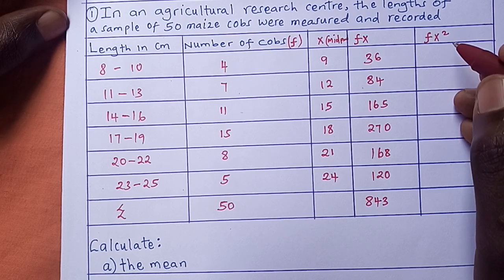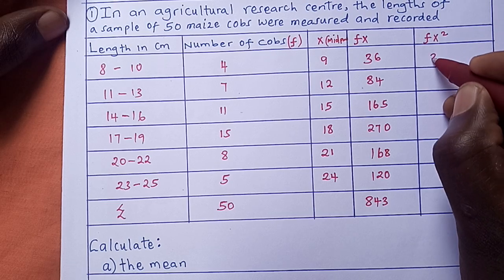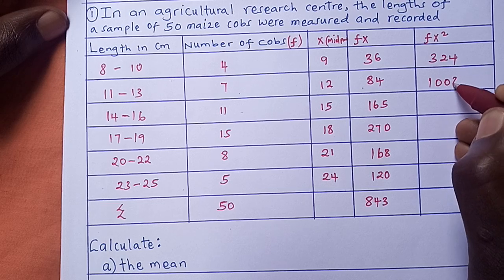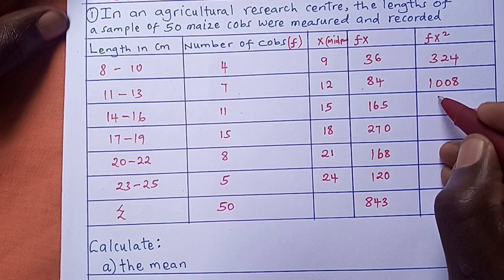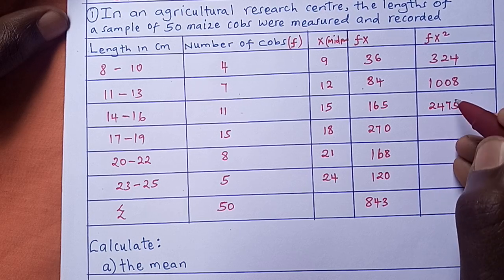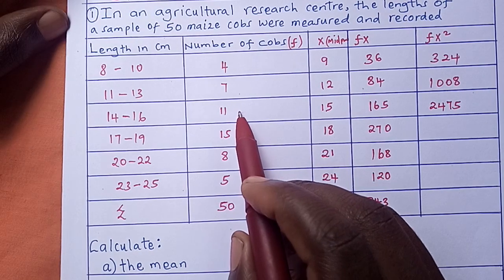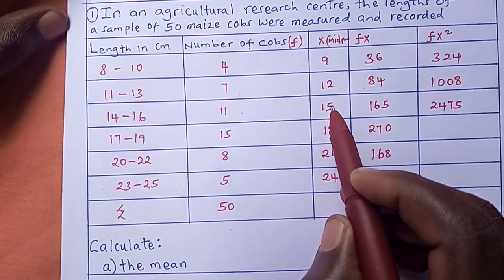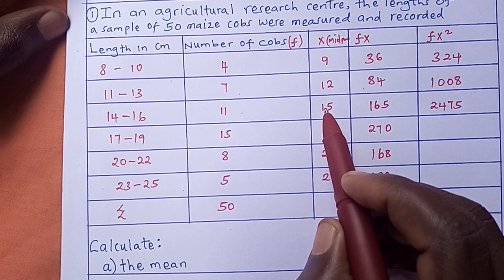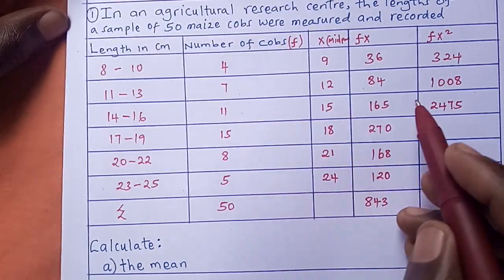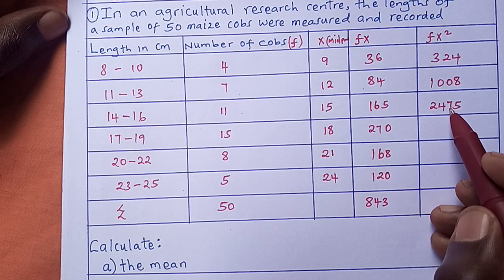We proceed to the next part. 324, 1008, 2048, 475. That is, you are going to square x. Like in this case you square 15, you get 225. 225 you multiply by 11, it will give you 2475.